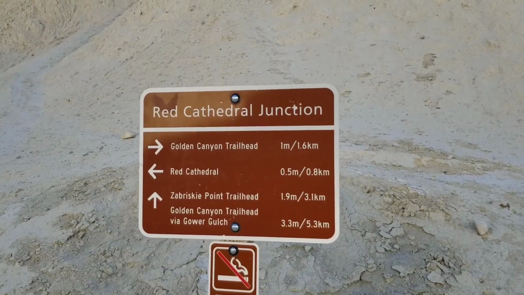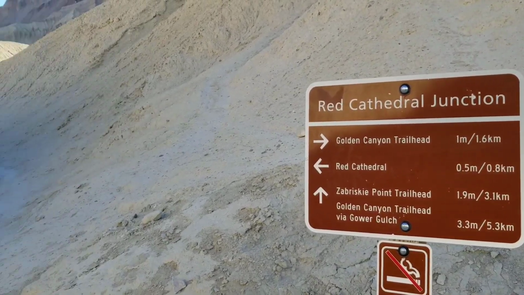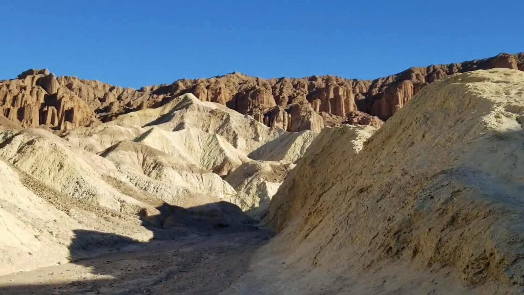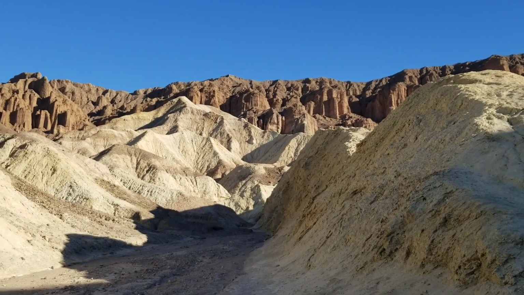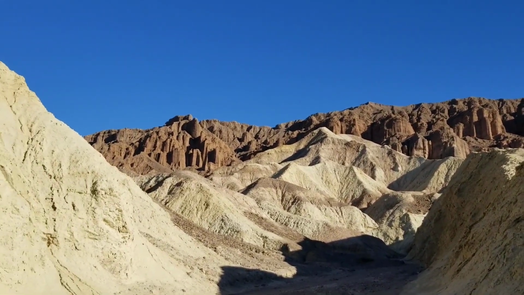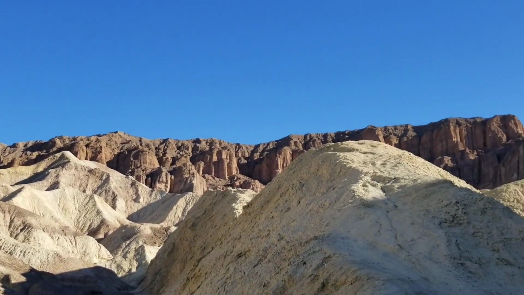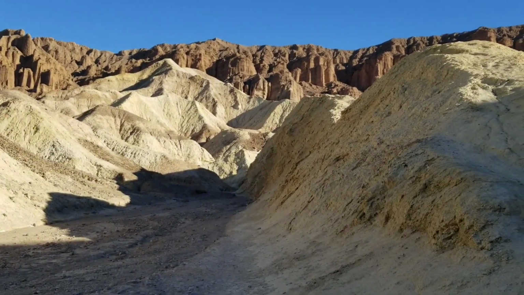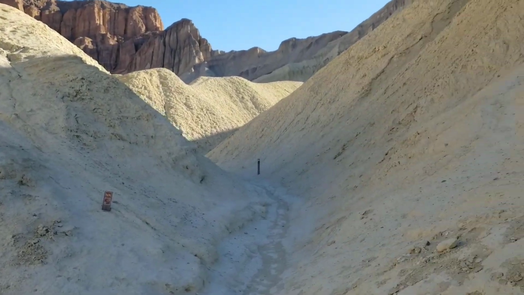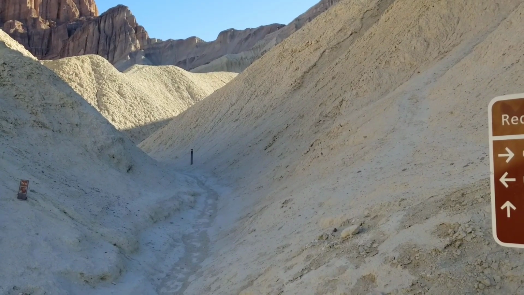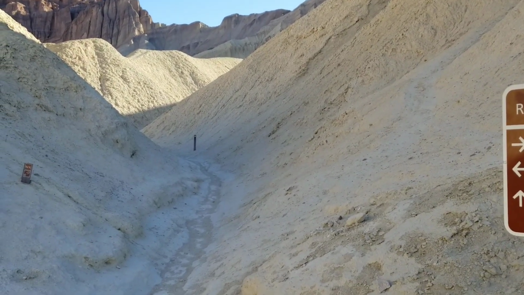Okay, here you can see the sign, and yes, straight ahead is a place called Red Cathedral, and I believe the hills actually look like a pipe organ. So let's go up there and check it, and then we'll come back here and we'll take the Zabriskie Point Trail for another 2 miles.